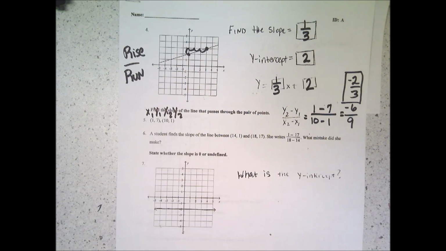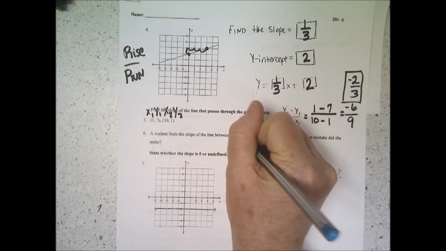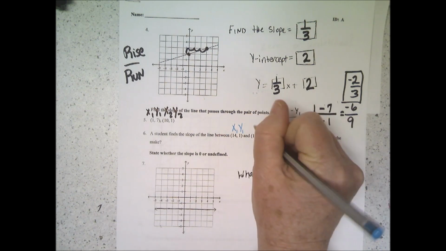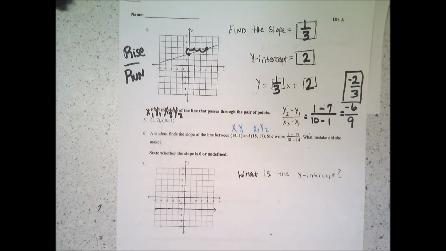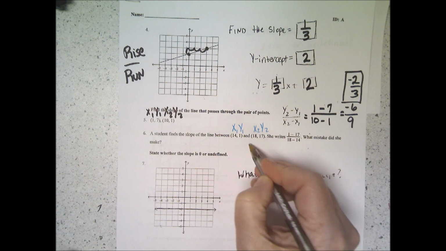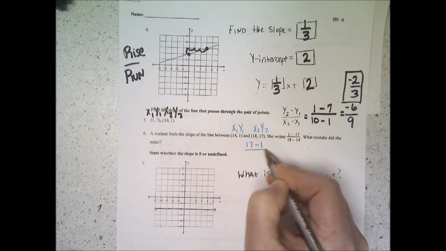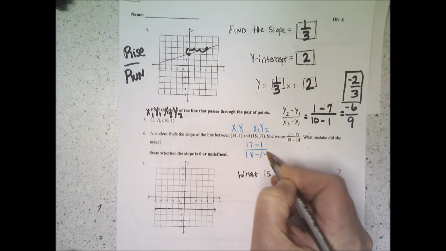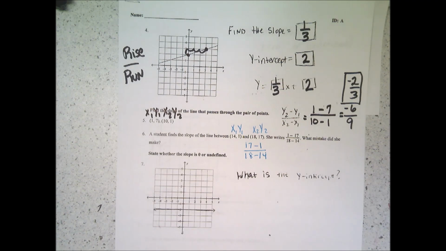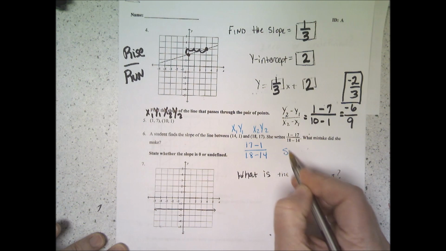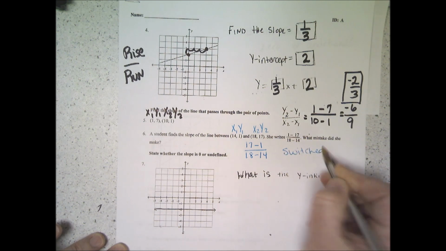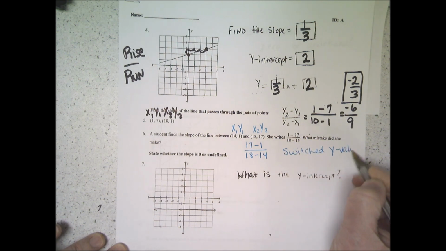Number 6 asks us to find the mistake. Well, the best way to find a mistake is to try to work the problem yourself. This is x sub 1, y sub 1, x sub 2, y sub 2. So we plug that in. It should be 17 minus 1 over 18 minus 14. What does it appear the mistake is? They switched the y values.